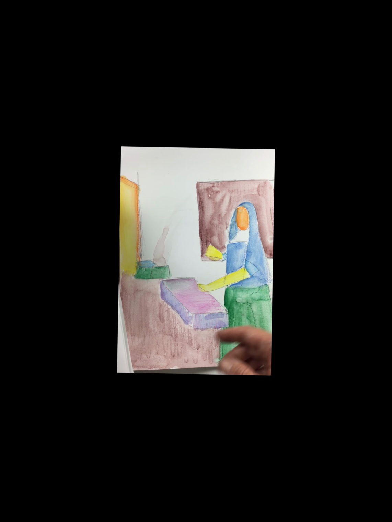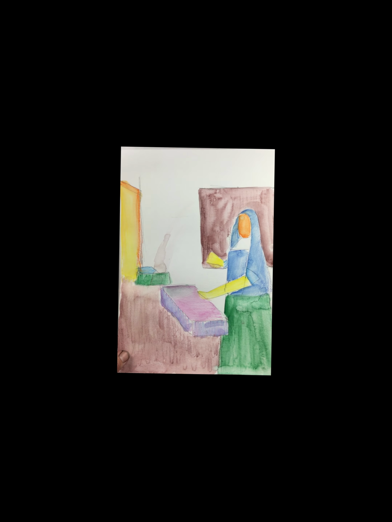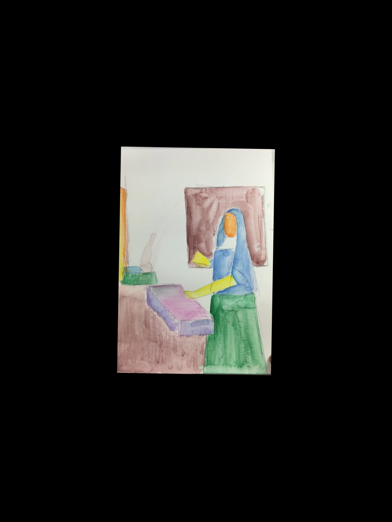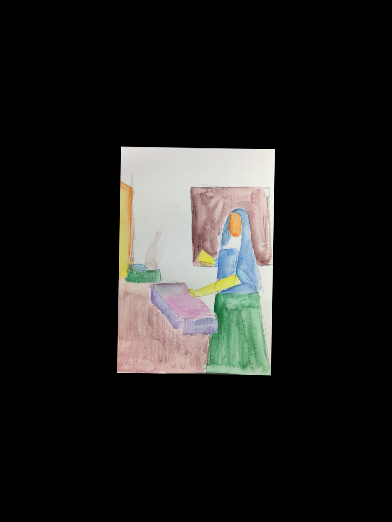I used colored pencils, and then I added water, so it's a hybrid drawing watercolor effect. Okay, so I'm going to work on this a little more and add a surprise up there, so that we can see the differences between Renaissance and Baroque approaches to composition.